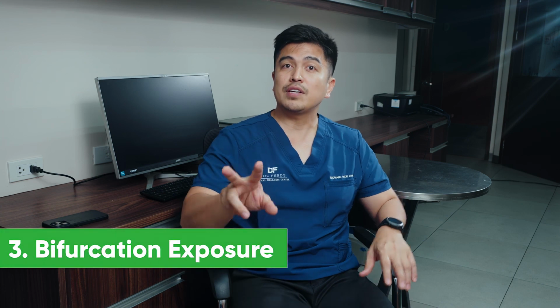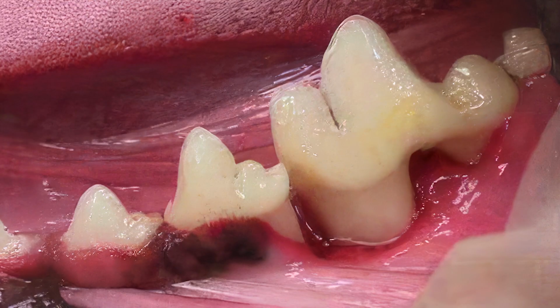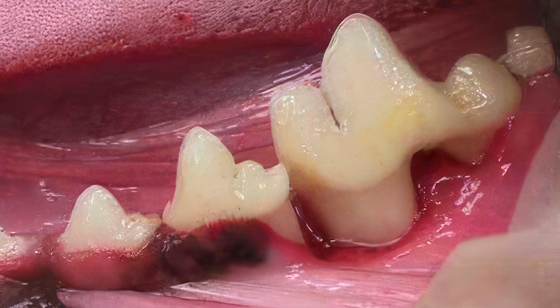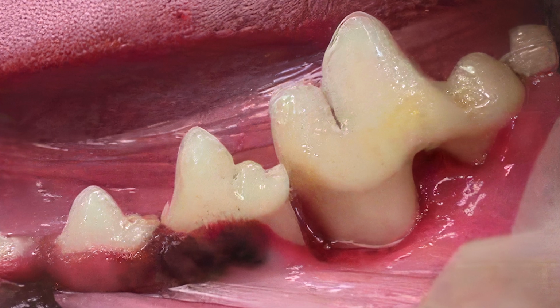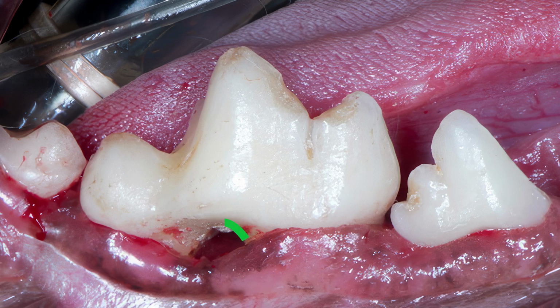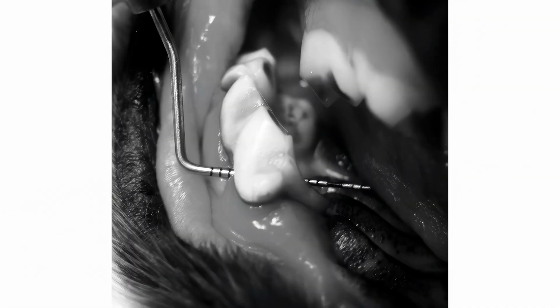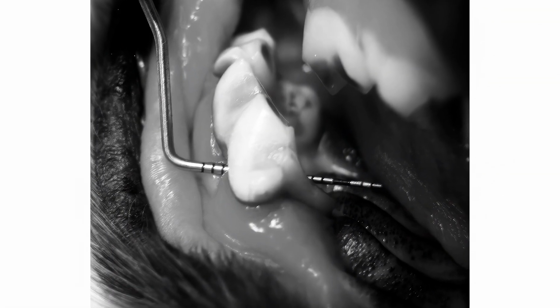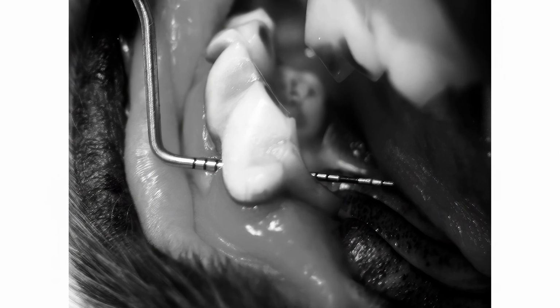Number 3 is bifurcation exposure. So as the bacteria infect the mouth, they eat away the ligaments and bone that hold the tooth. Kasi may bifurcation yan eh. Kapag kinakain nila yung gum line dito, makikita mo yung bifurcation. So if a tooth is affected, the bacteria can actually eat a hole between the roots, causing a pocket of infection there.